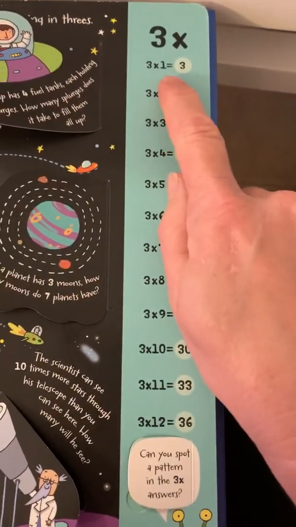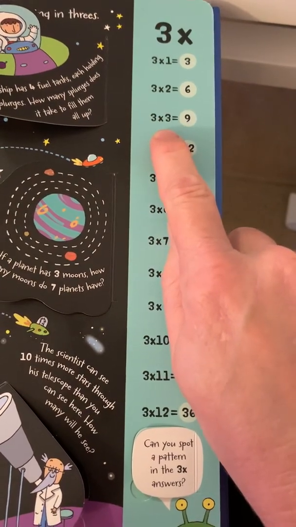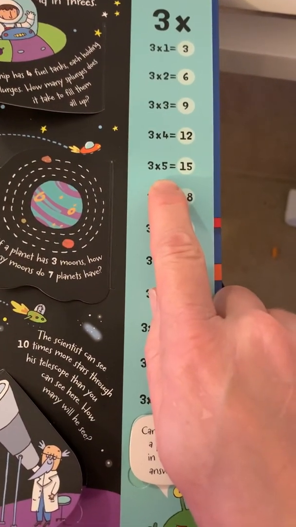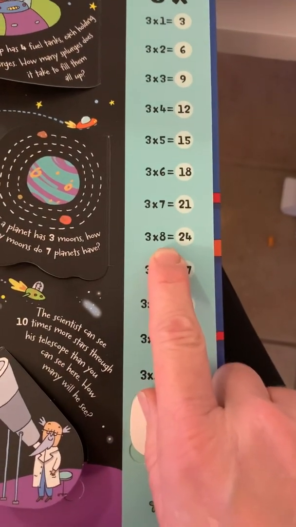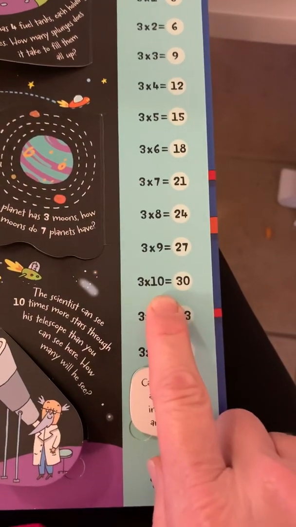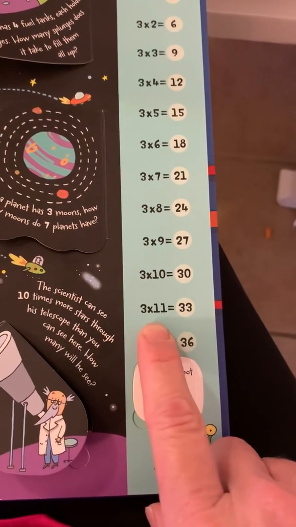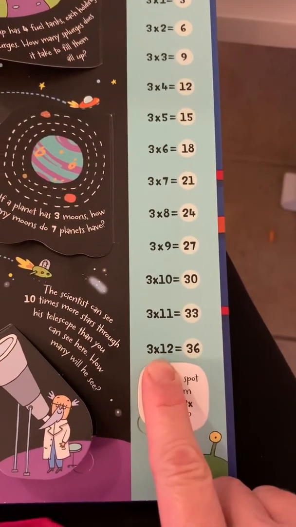So 3 times 1 is 3. 3 times 2 is 6. 3 times 3 is 9. 3 times 4 is 12. 3 times 5 is 15. 3 times 6 is 18. 3 times 7 is 21. 3 times 8 is 24. 3 times 9 is 27. 3 times 10, 30. 3 times 11 is 33. 3 times 12 is 36.